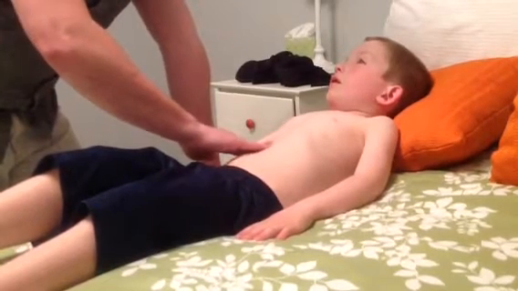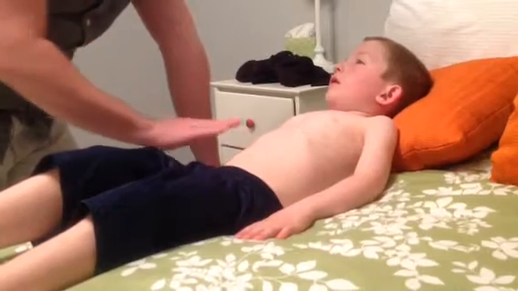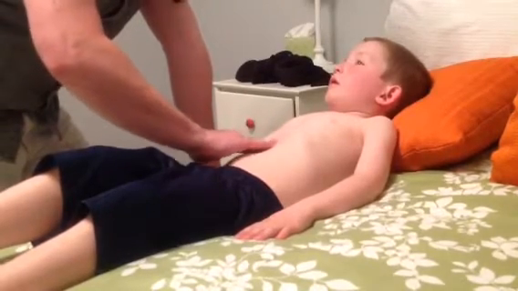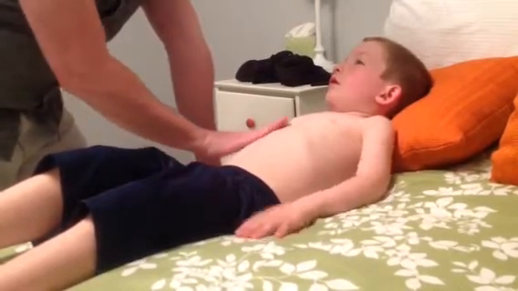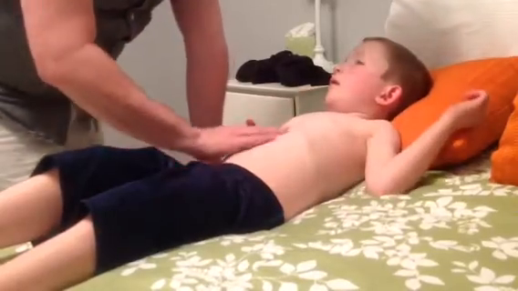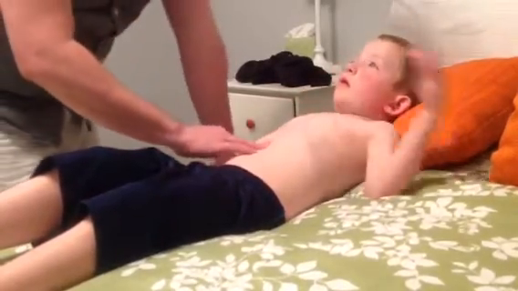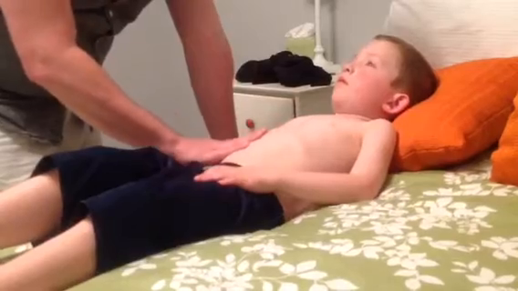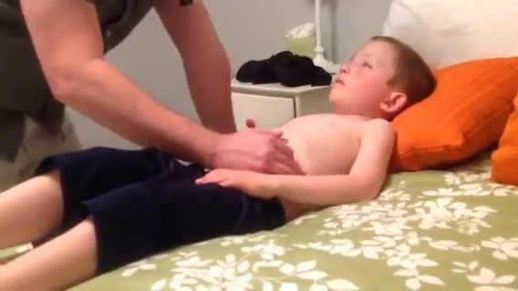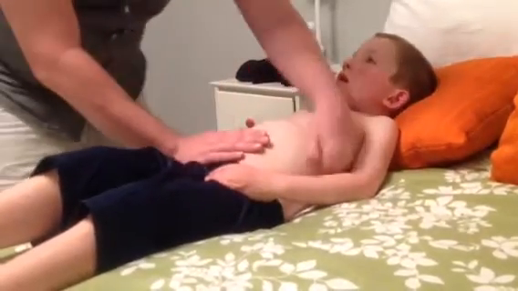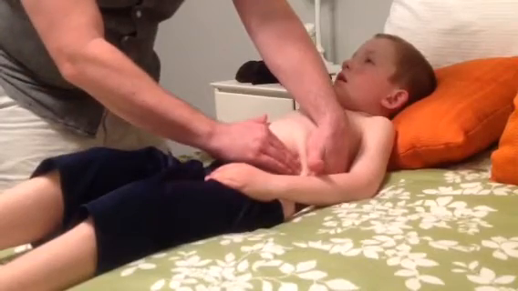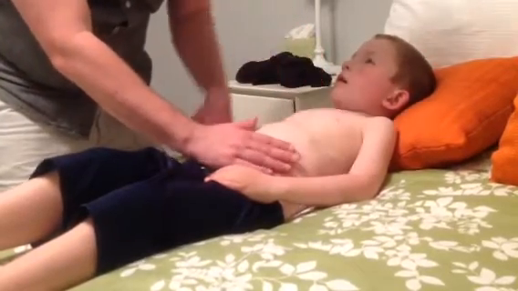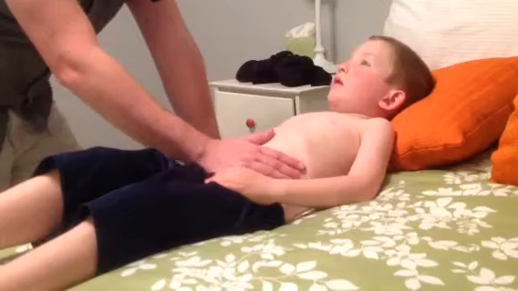I'll see if I can feel the liver. I don't feel the liver, and it's well above the lower costal region, so no enlargement there. Same thing, can you breathe in deep? Pull up, see if I can feel his spleen, and again, I can't feel his spleen.